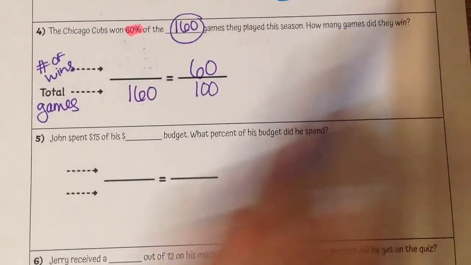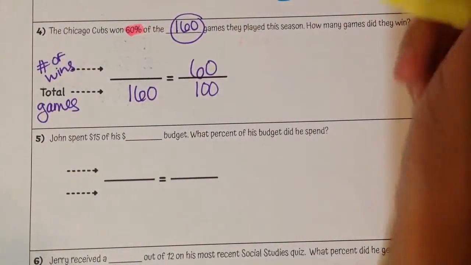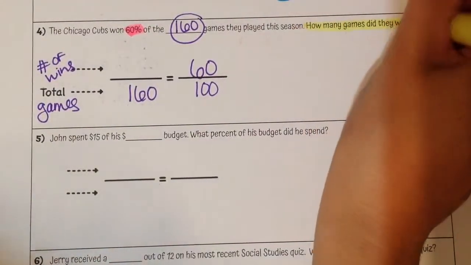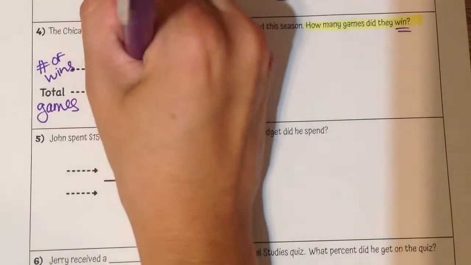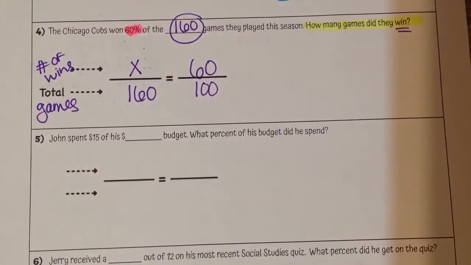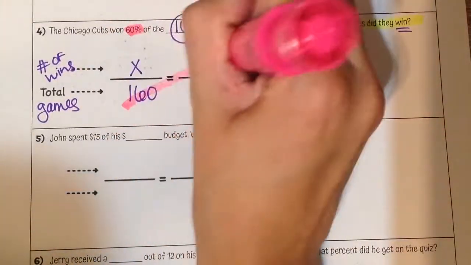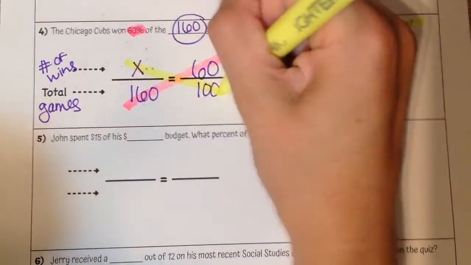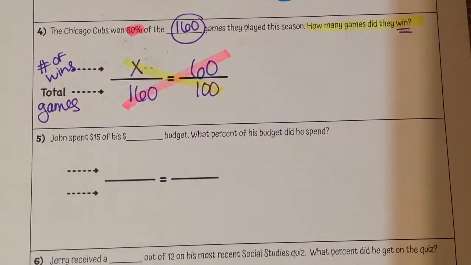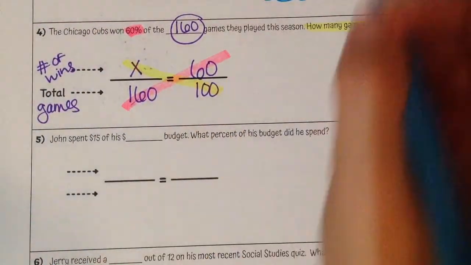Versus in the question, it's asking us how many games did they win? So our unknown is the number of wins, which is our part, because that's what it's asking for. So now we've got our proportion that we can solve. The two numbers that are in the same diagonal here are 160 and 60.